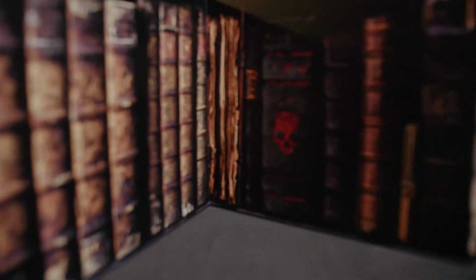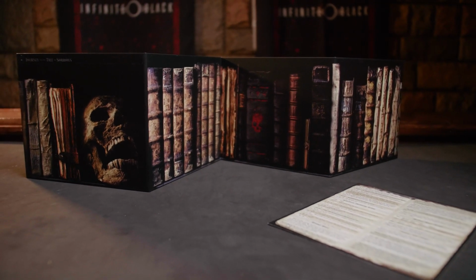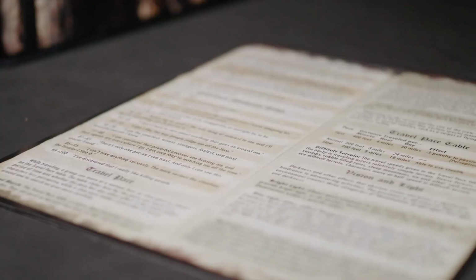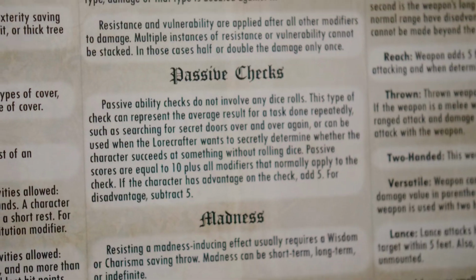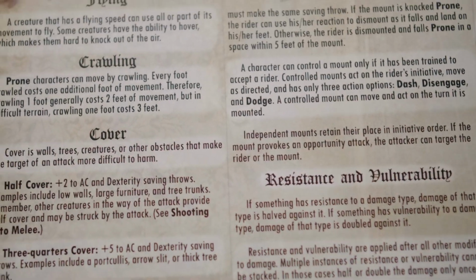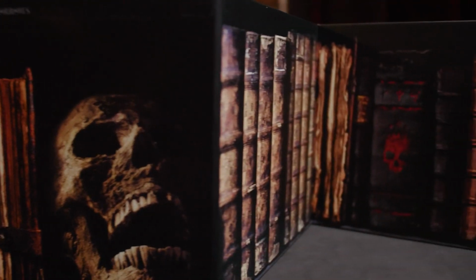This is the Miskatonic Lower Library Combat screen for 5th edition. It is packed with all of the crunch you need to help you run your 5th edition game. And it looks great too. I'm going to open it up for you on video right now.